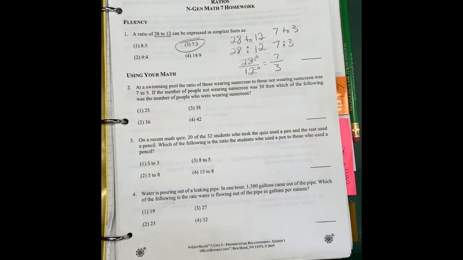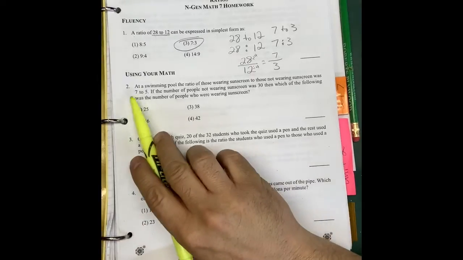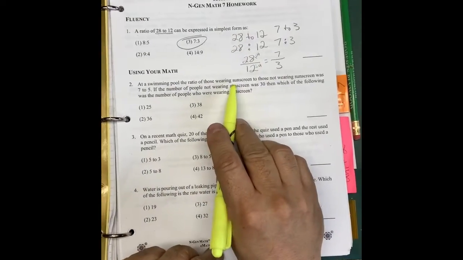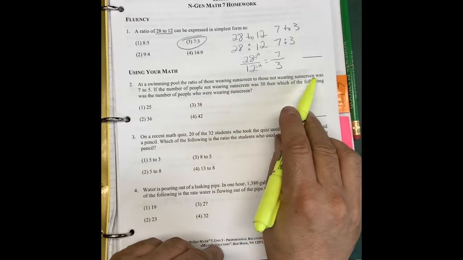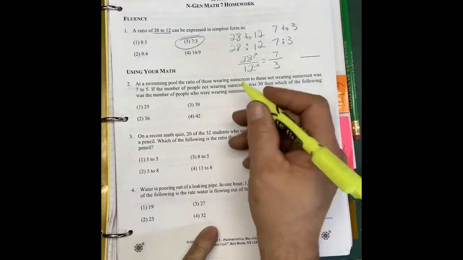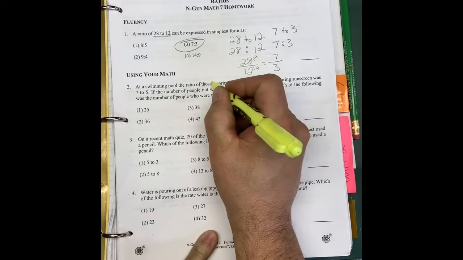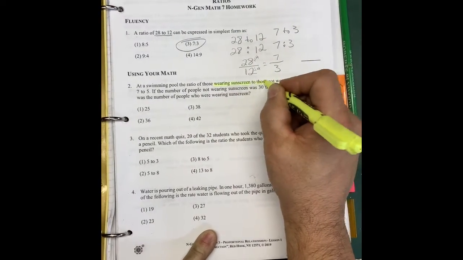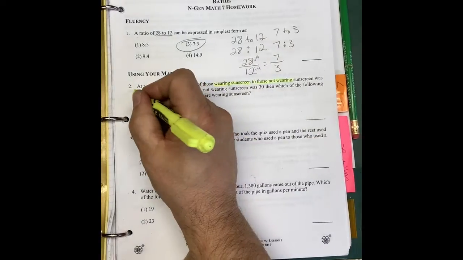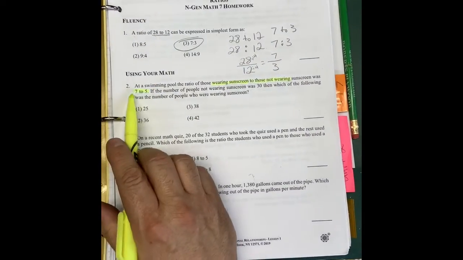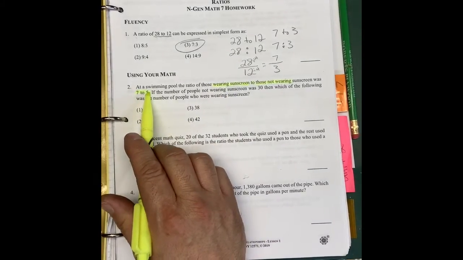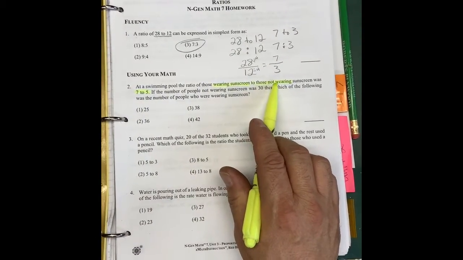All right, let's move on to number 2. I know this is a word problem, but don't let it scare you. It says, at a swimming pool, the ratio of those wearing sunscreen to those not wearing sunscreen was 7 to 5. So this is very important. People that have sunscreen on to those that do not have sunscreen is 7 to 5. So what that means is this 7 represents the people with sunscreen, and the 5 represents those not wearing sunscreen.